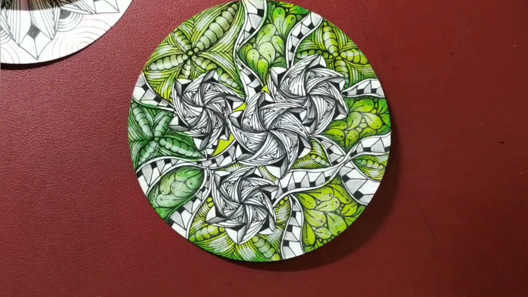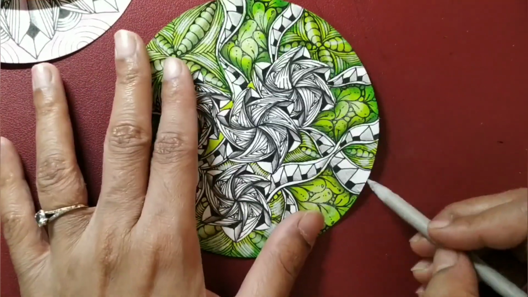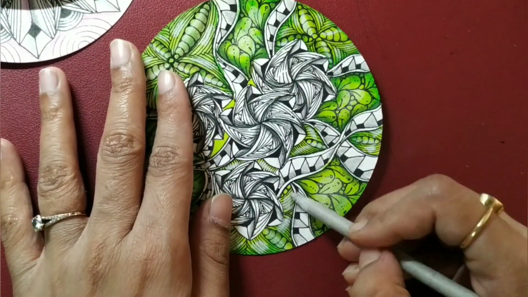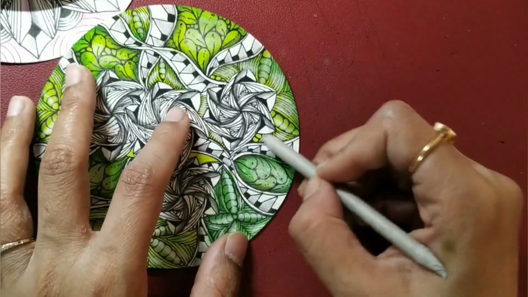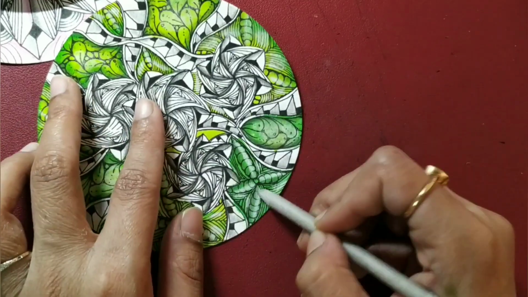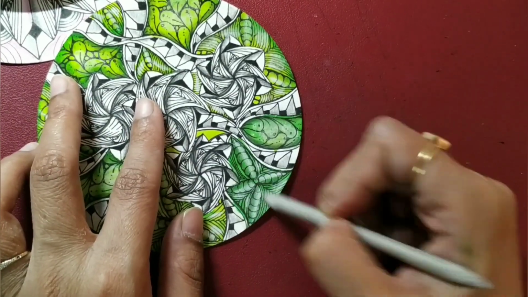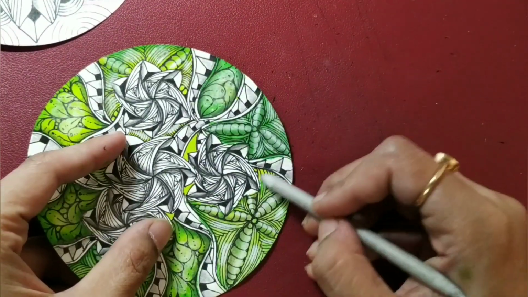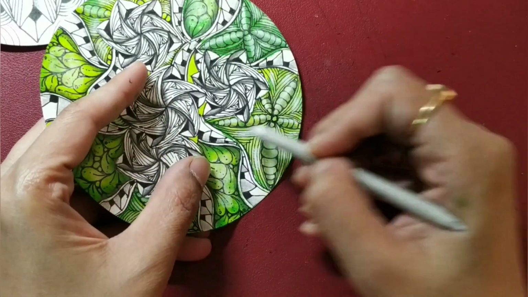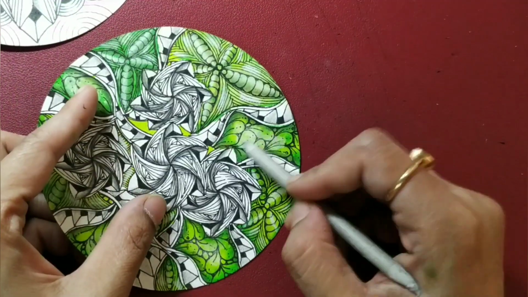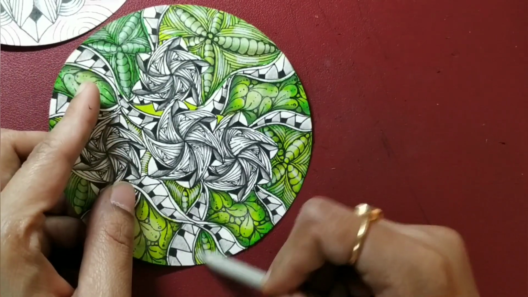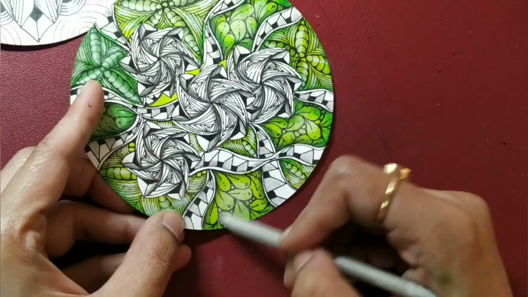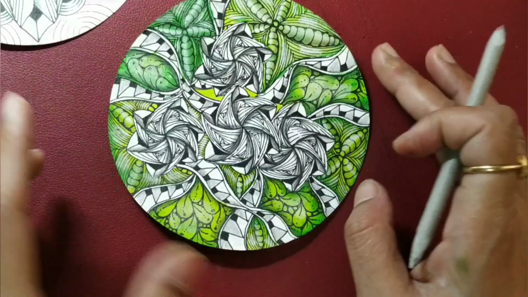So just use a different blending stump and brush off some of the chalk. Just blend it. And we are done.